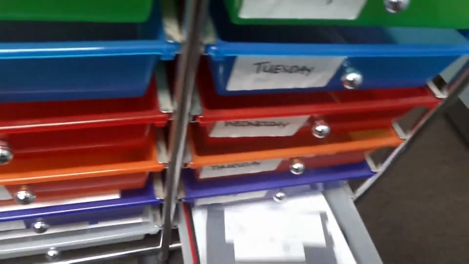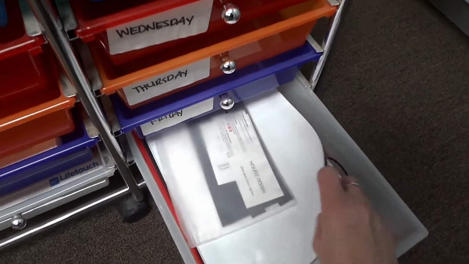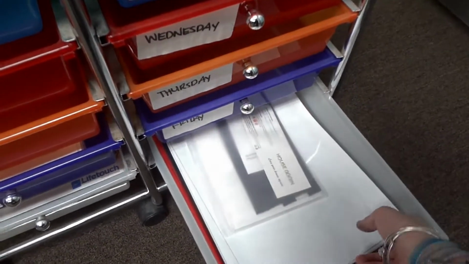And then under here I have some magnets for when I do my word wall. These are magnetic whiteboards.